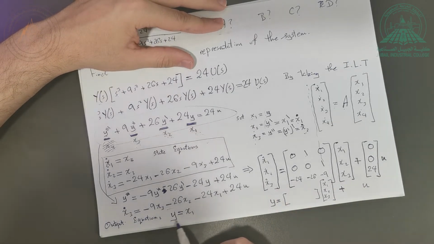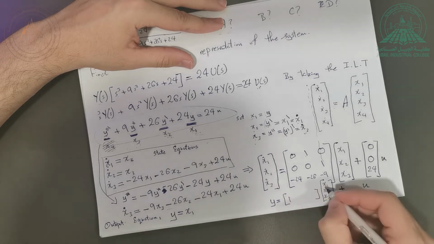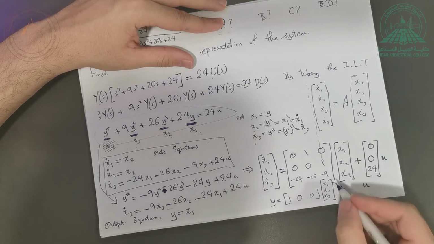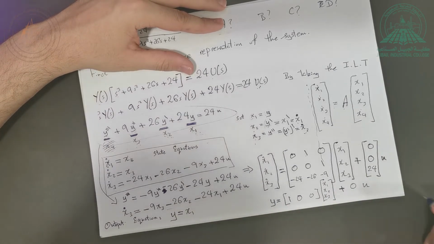So y is nothing but what? y is only equal to x1. So how do I write that? y is equal to x1 plus 0 x2 plus 0 x3. You agree? And how much input do I have here? Nothing, so it is 0.